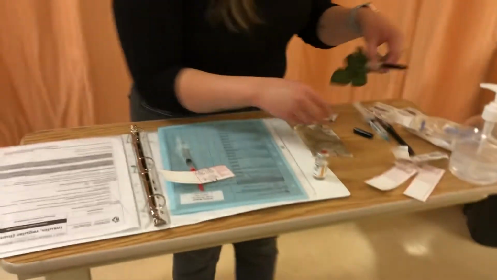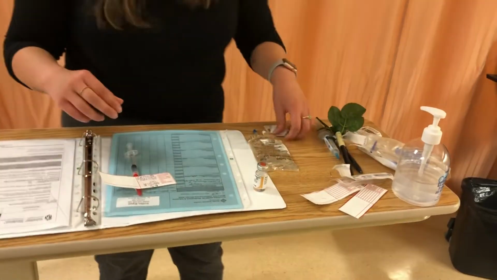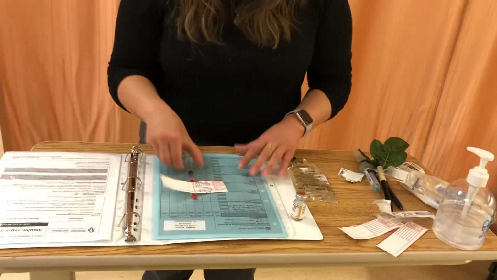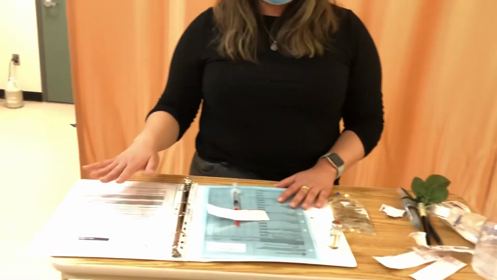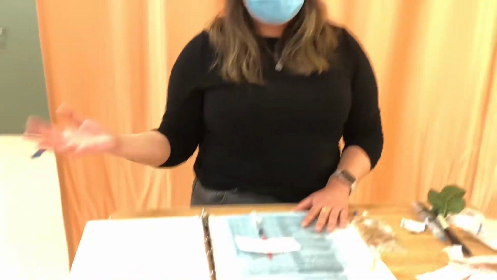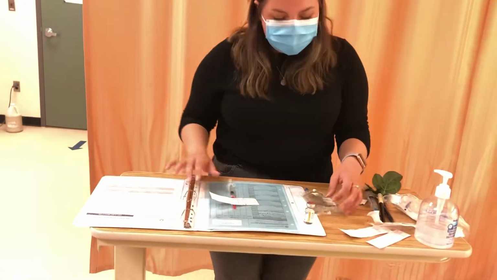Since I need 10 mLs of medication, I will be using a 20 mL syringe. So now that I've prepared this, I can go ahead and complete my second check. It is important to note that at this point, I will need a second nurse to complete an independent second check after I have completed my own second check. So I'm going to go ahead and start this.